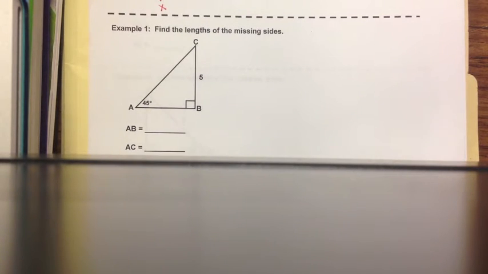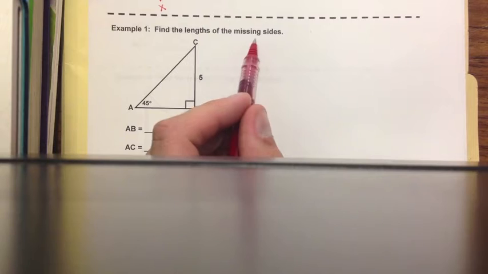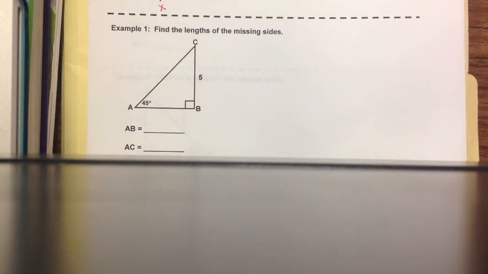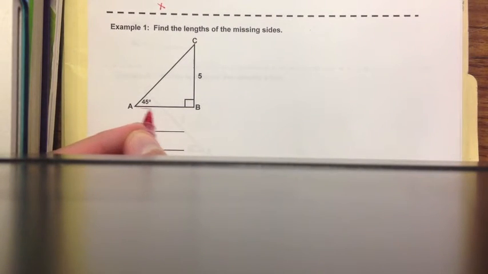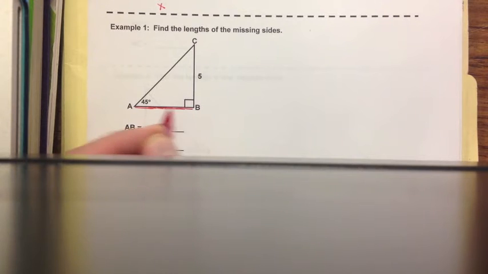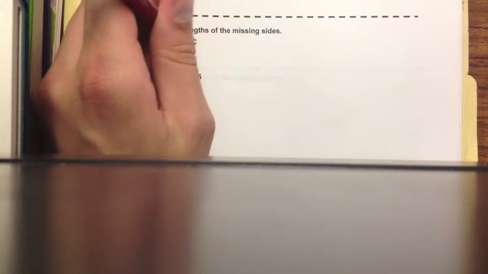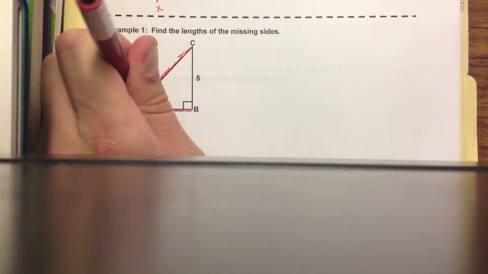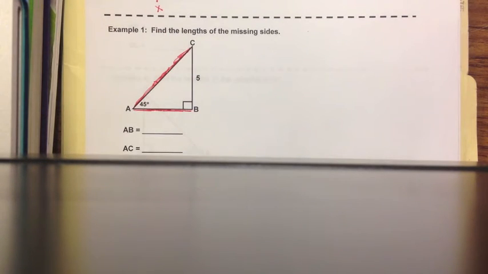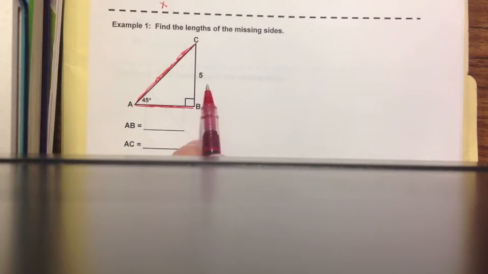So in example 1, when my directions are to find the lengths of the missing sides, two of them I don't have, one of them I do have. If I understand that I have a 45, 45, 90 triangle, which I do, we can find that missing angle up top, angle C, by simply using the 180 theorem. Go ahead and highlight those sides you're trying to find.